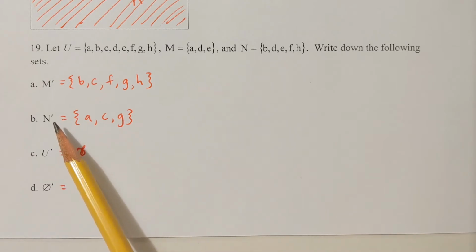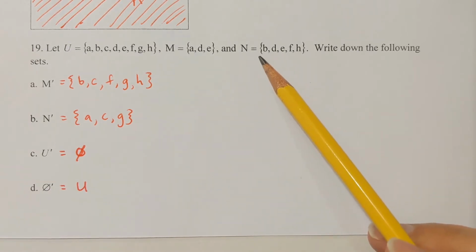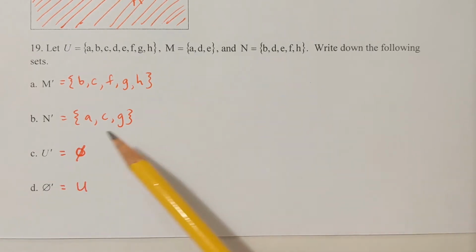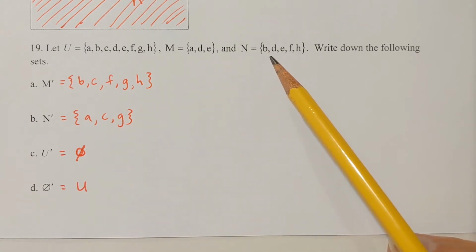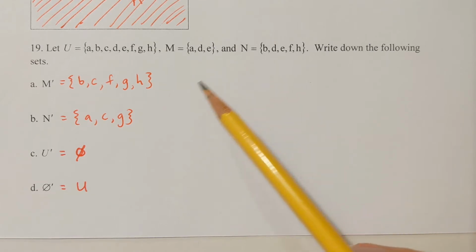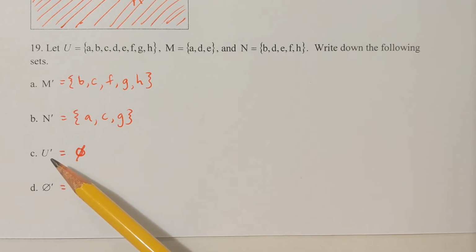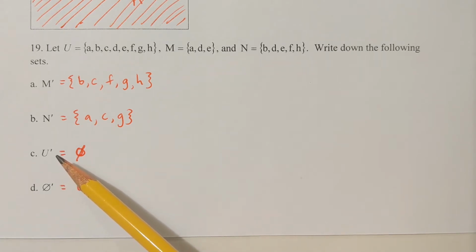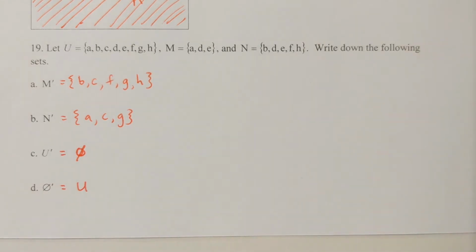N complement is the set of all elements in the universal set that are not in N. So that'd be the set containing A, C, and G is not in N. So that'd be N complement. The complement of the universal set is the empty set. So the opposite of a set with everything in it is to have a set with nothing in it.